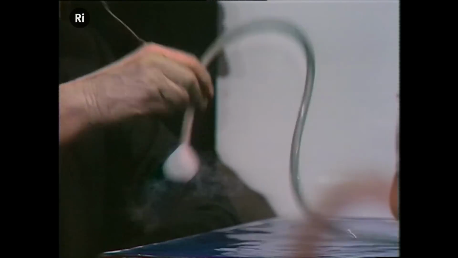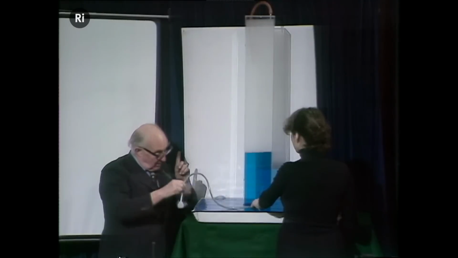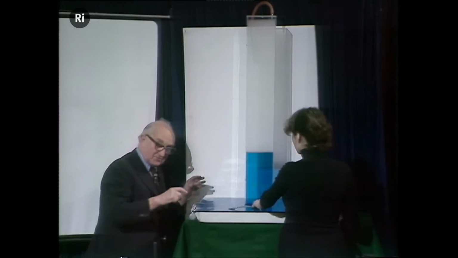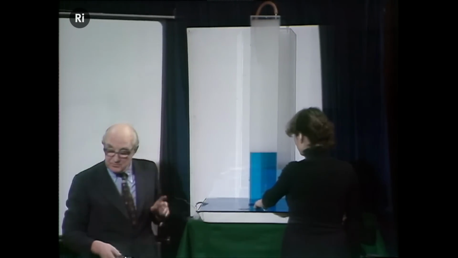In actual fact, the workshop planned it very carefully. Now, we lost about 10% that spilt out as I was trying to put the stopper on, but we'll allow for that if we like.